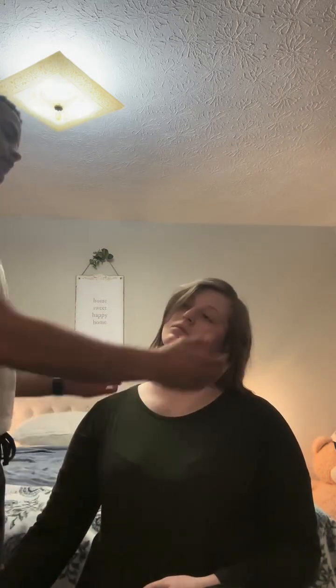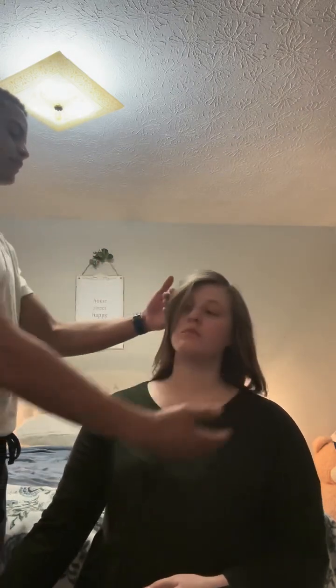Just like this. But against resistance, no? Okay. All that is normal. And I'm going to go ahead and palpate the trachea and the thyroid gland.